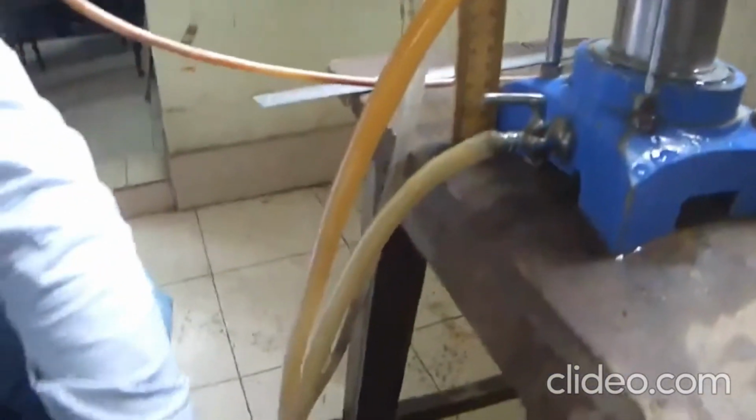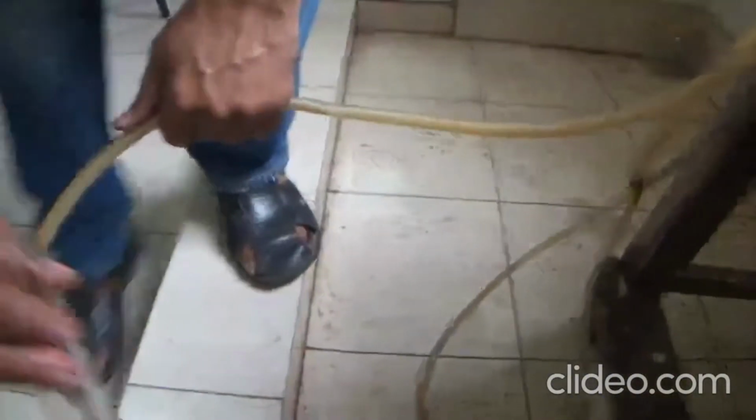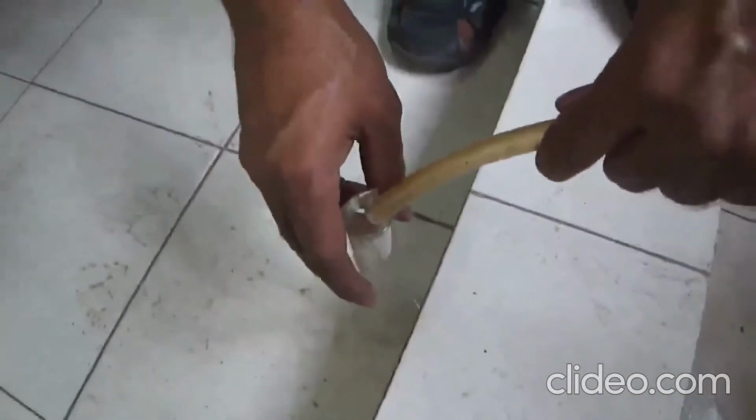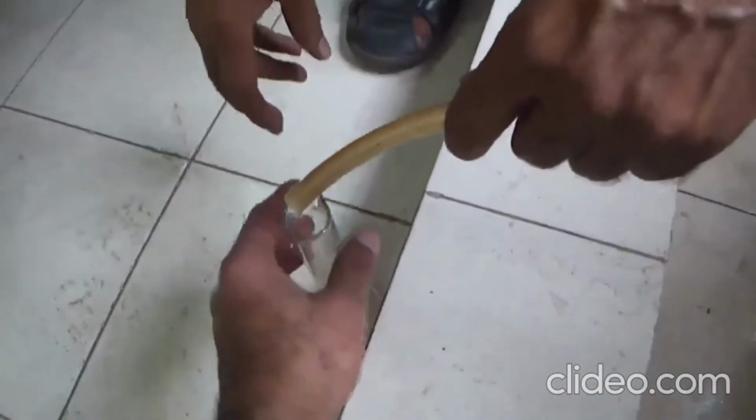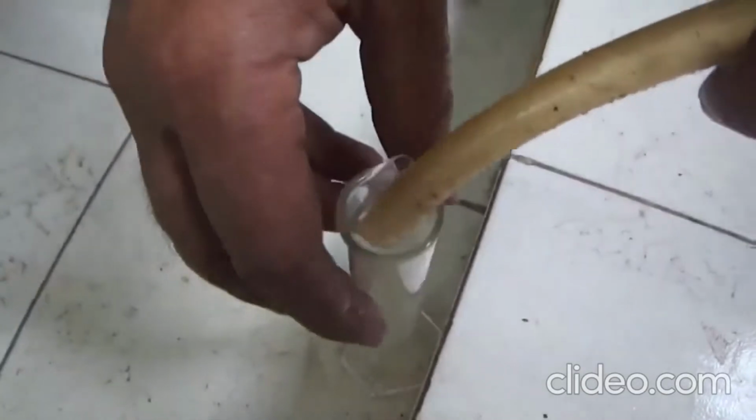So let us measure the water that is coming out from here. Let us put here this graduated measuring cylinder, and you can see water is coming out drop by drop for a certain period of time. Let us measure for 2 minutes. Just wait here.